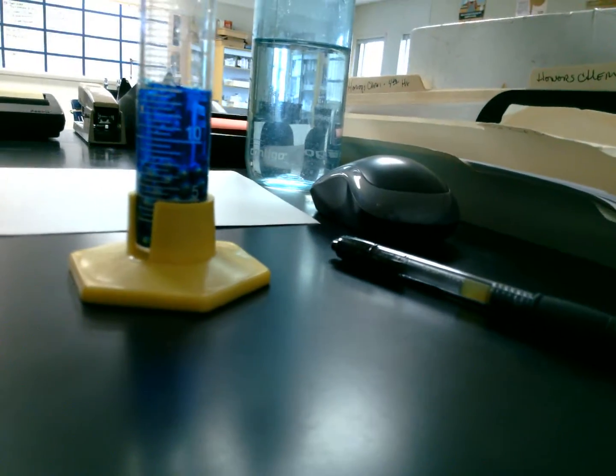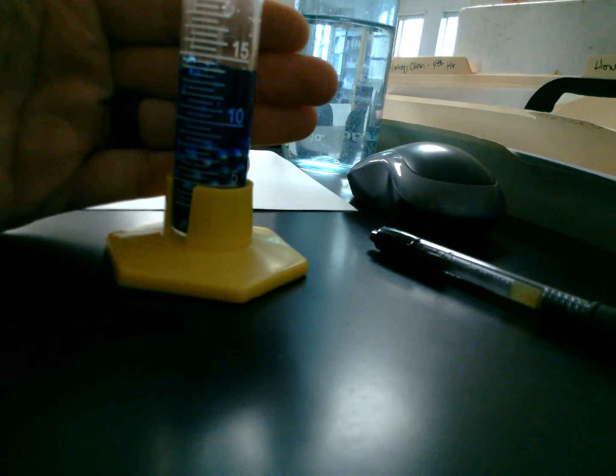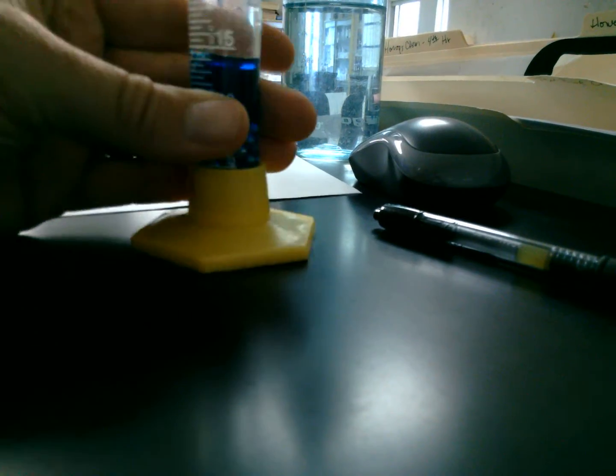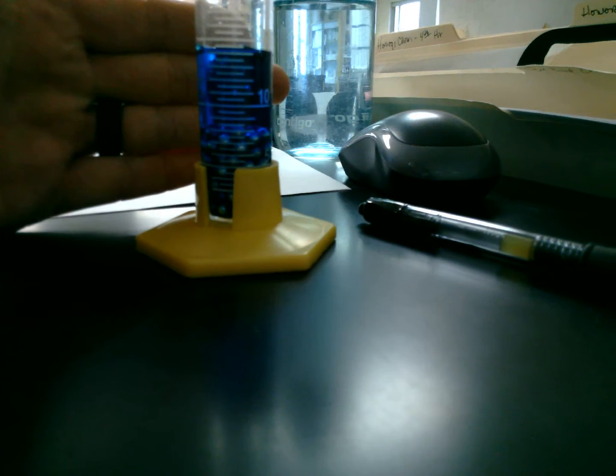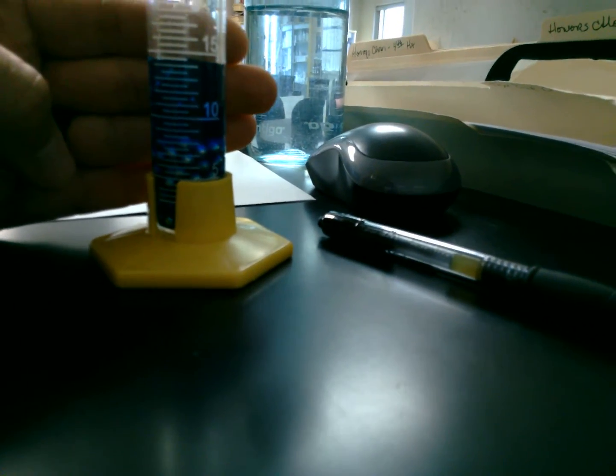All right, I'm not certain if you can tell there. Okay, that kind of works better, doesn't it? I'm getting some interference from some air bubbles, I can tell you that. I've got about 14 and a half. See, it's right there. 14 and a half.